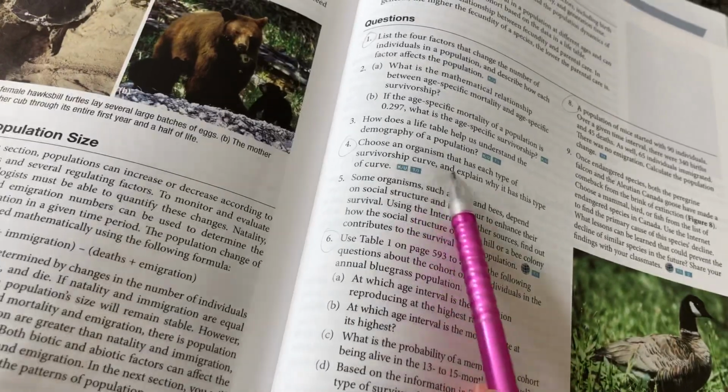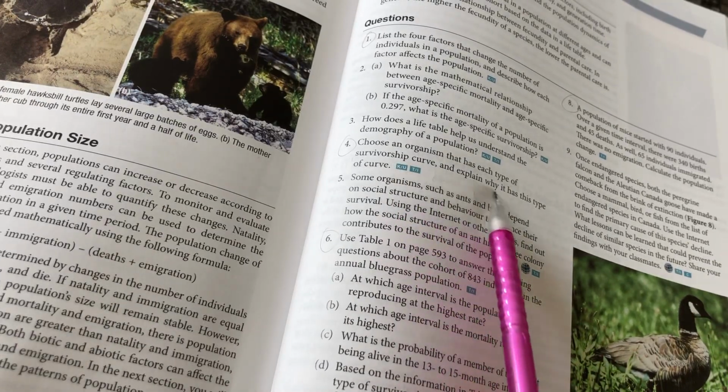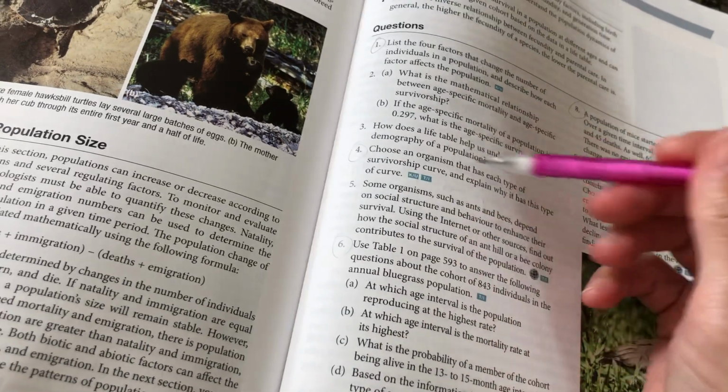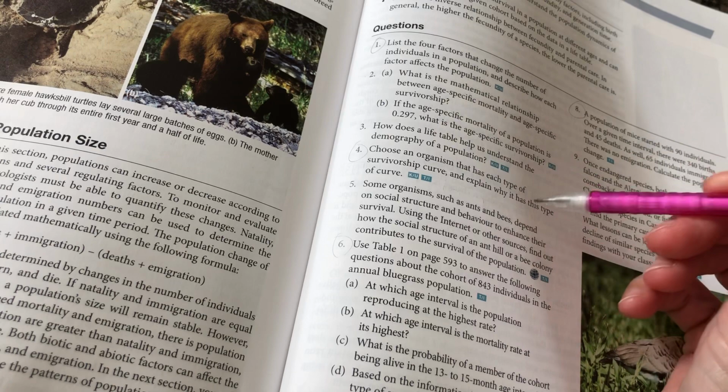Number 4, choose an organism that has each type of survivorship curve. Explain why it has this type of curve. So you had to do a little bit of research. I'm not going to give you the answers there, but you had to find type 1, type 2, type 3. All right?